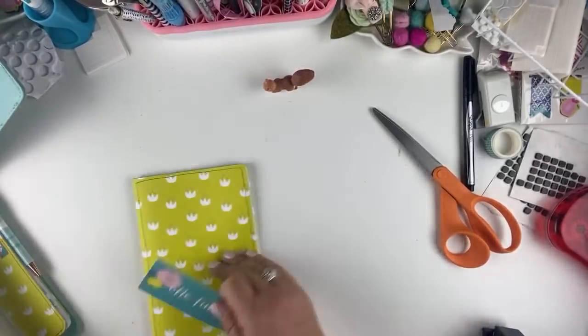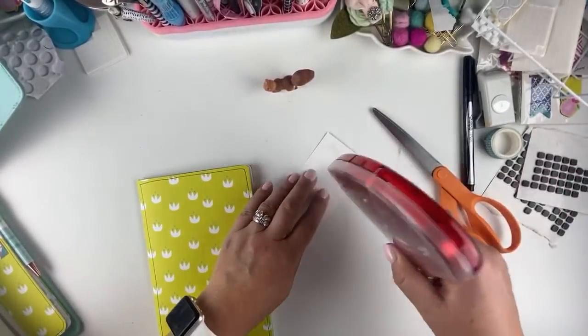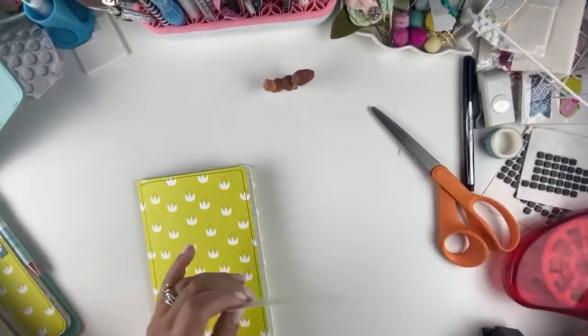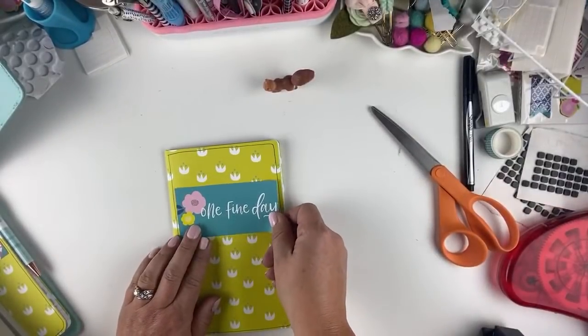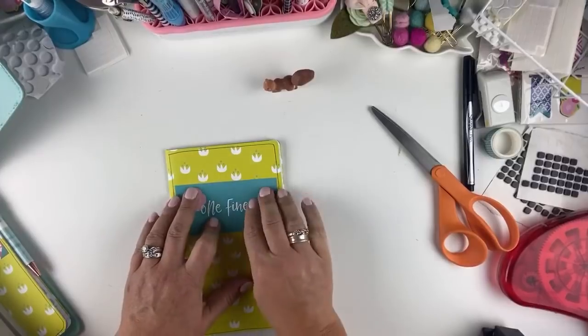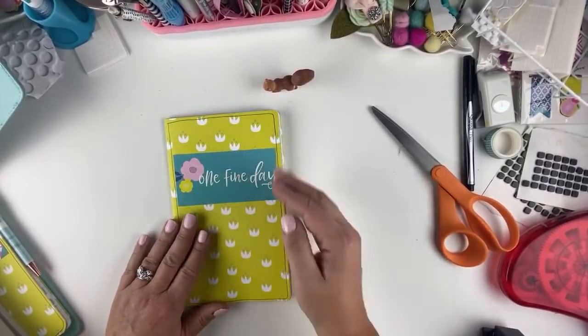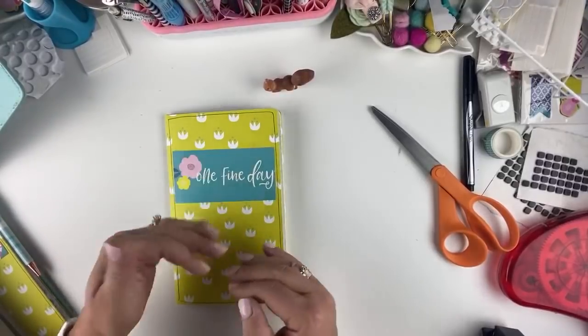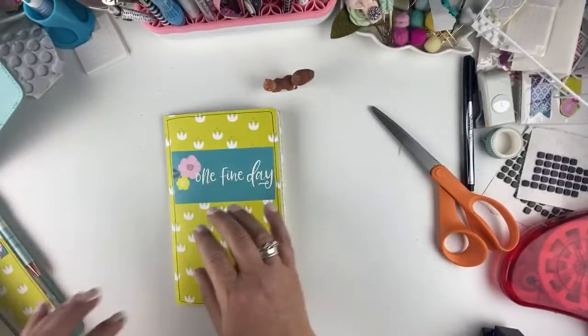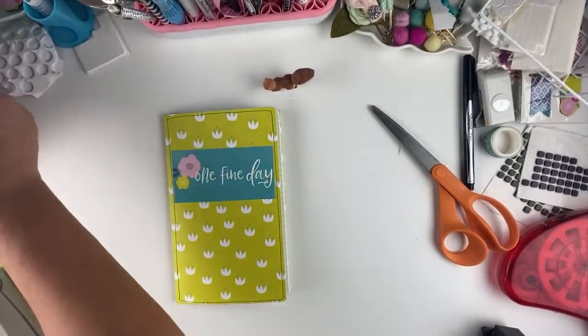So there we go. And I'm going to take 1, 2, 3, a little bit of tape runner, and we'll put that about right there. For some reason, and I don't know why I do this, but all of my inserts, I put whatever it is kind of in the top third. I never put anything in the middle. To me, it just kind of looks weird.